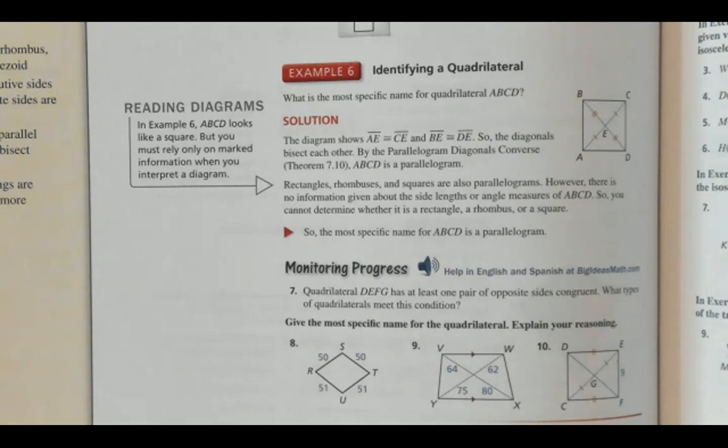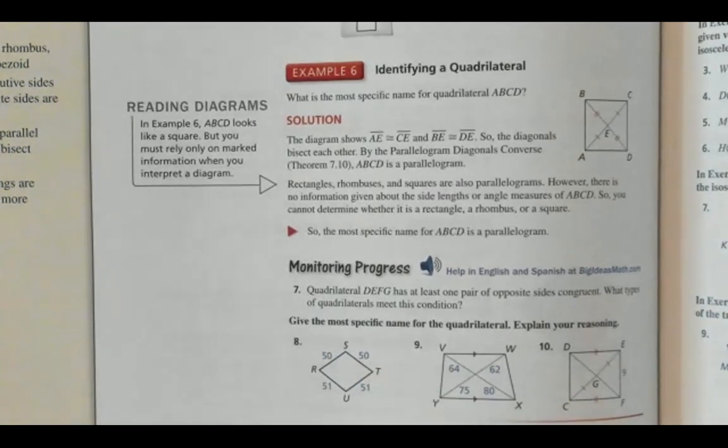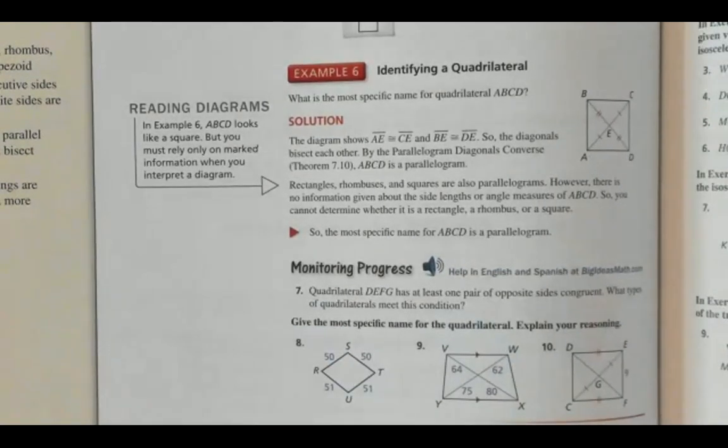All right, so look at 8. Give the most specific name for the quadrilateral. What do you think for 8? We have these two sides congruent and these two sides congruent. Any thoughts? So 8's going to be a kite. Consecutive sides congruent.